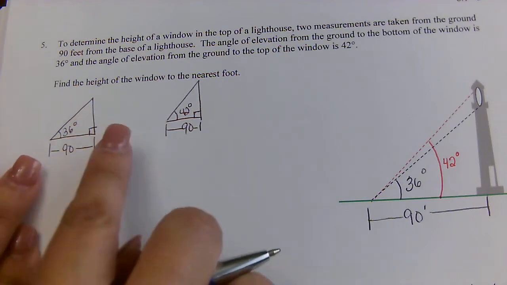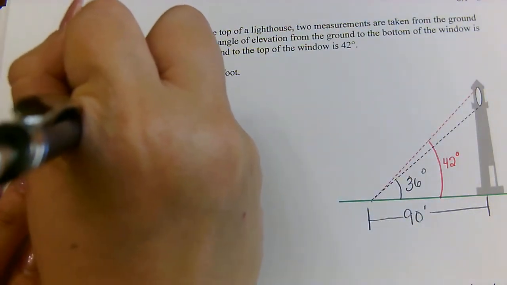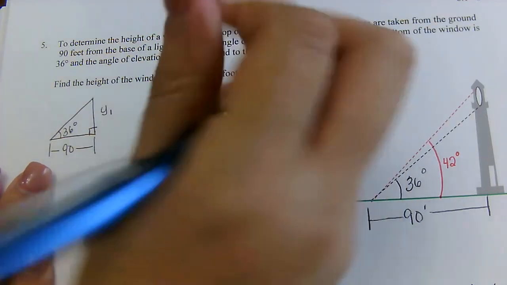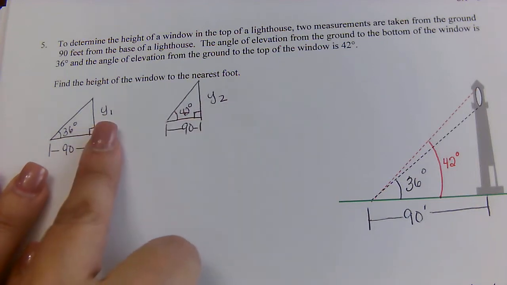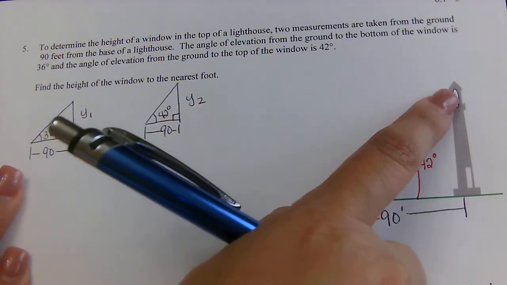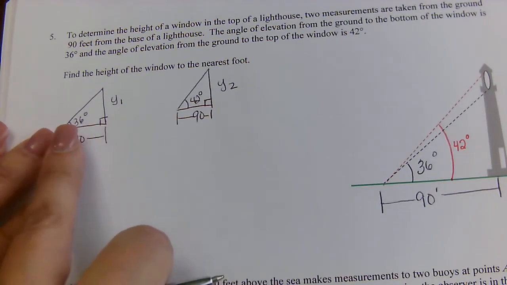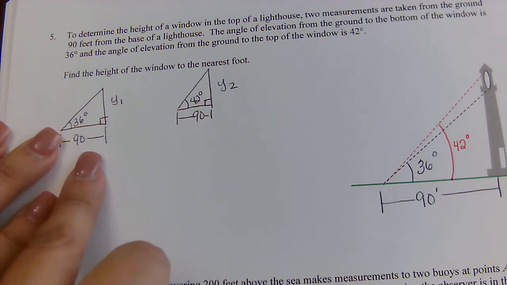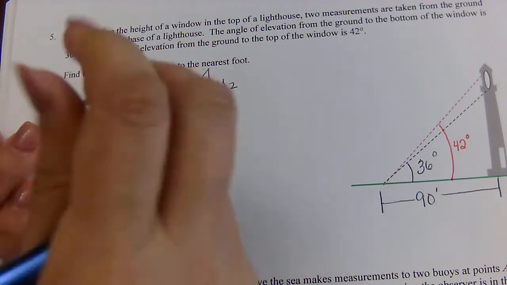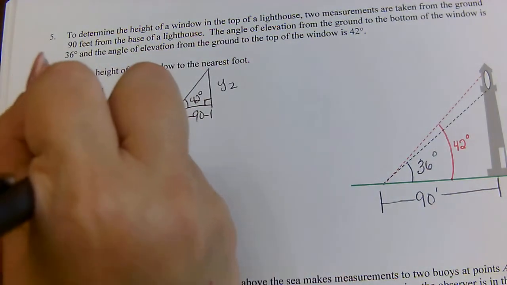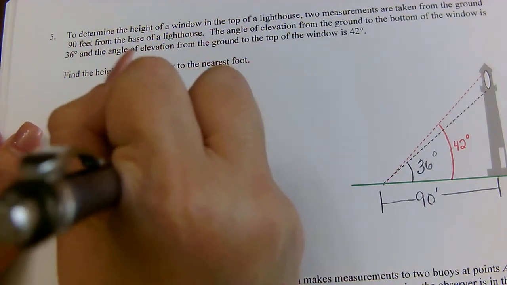Now what I'm looking for in this case, I'm going to call this Y1 and this Y2. I'm going to look for the opposite of both of these, and then basically subtract the difference. Let's start with this one first. Opposite over adjacent, we're still using tangent. So I can say tangent of 36 degrees is equal to Y1 over 90.